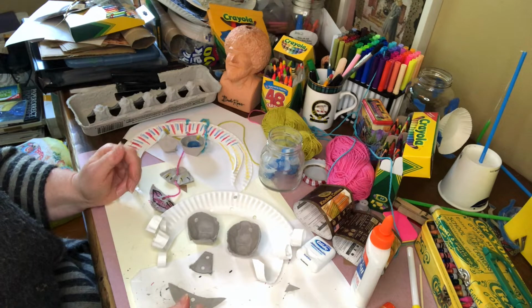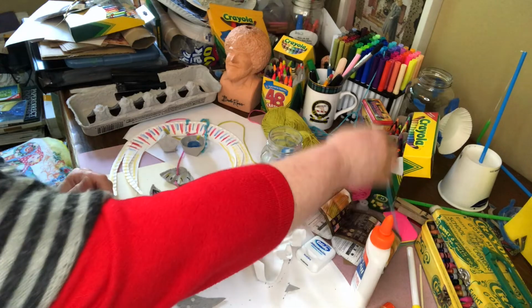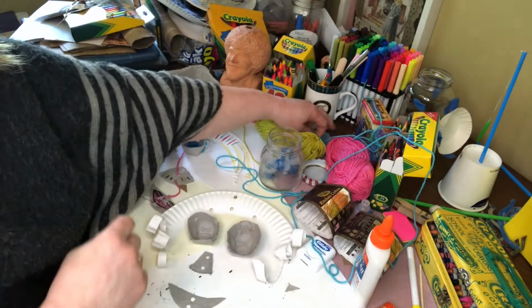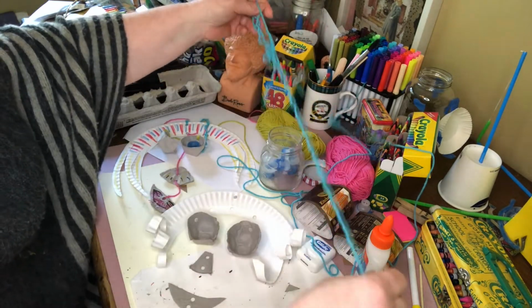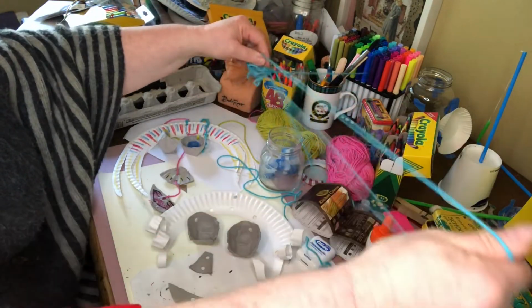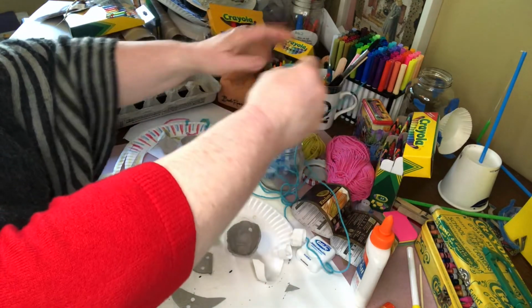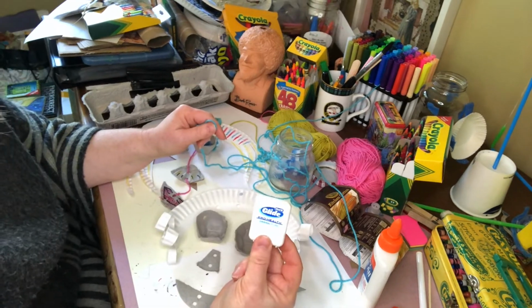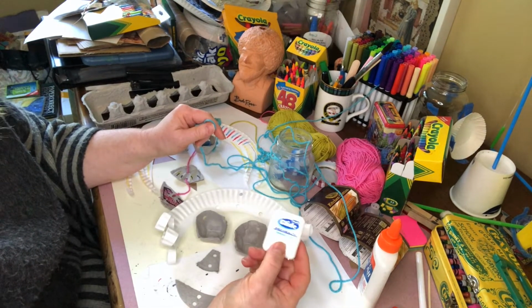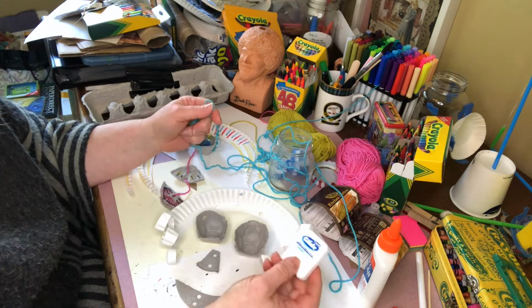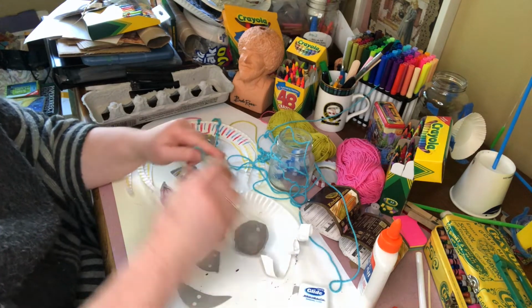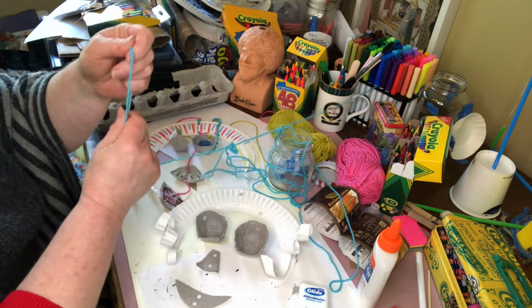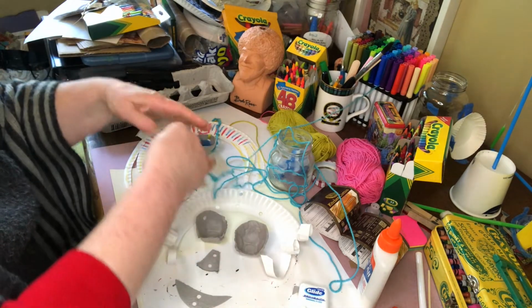And the way to string it is just very simple. Take a piece of string here. Now I just happen to have colored string. You might not have a lot of string at home. You can use yarn, but also your good old dental floss or fishing line will work just as well too if you don't have an assortment of strings. You just need to find a way to thread it up so that you'll be able to hang it, because that is the definition of a mobile. It has to hang from the ceiling.